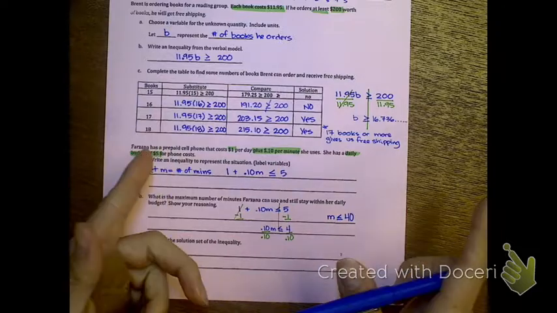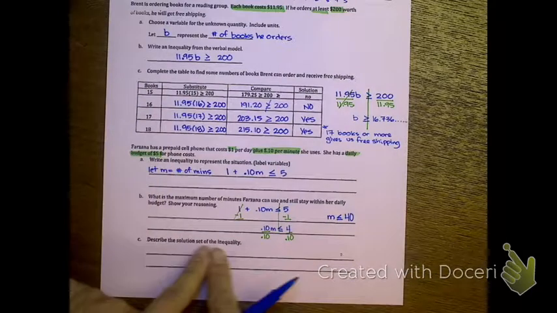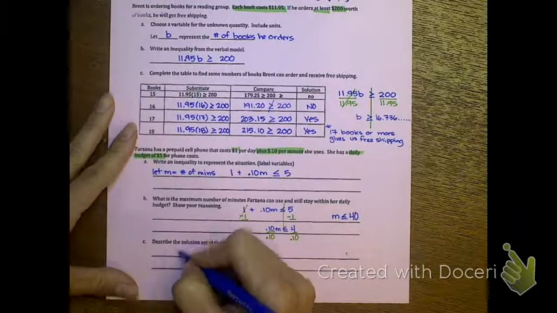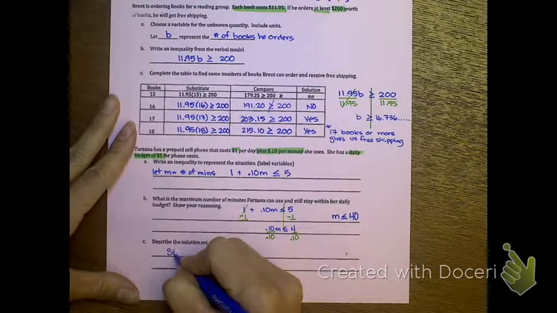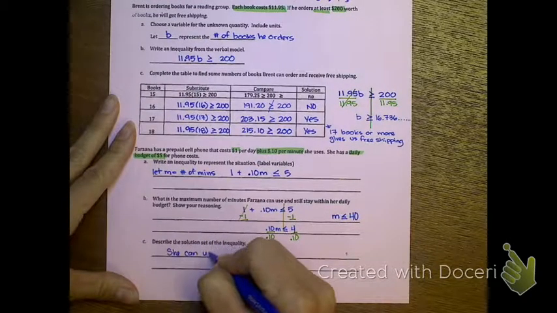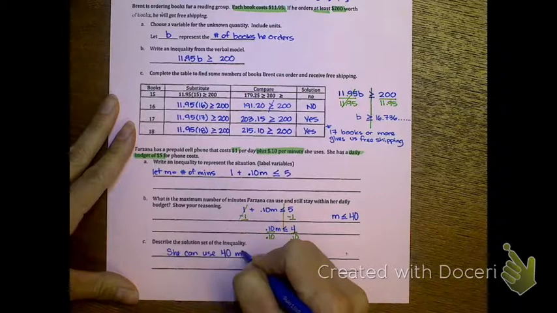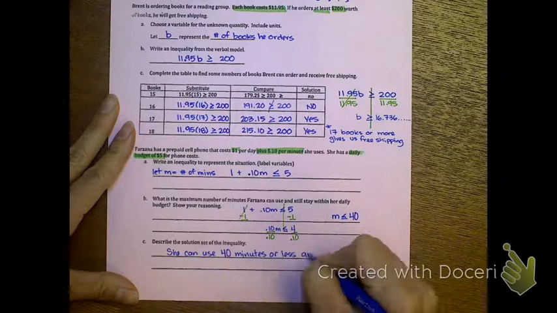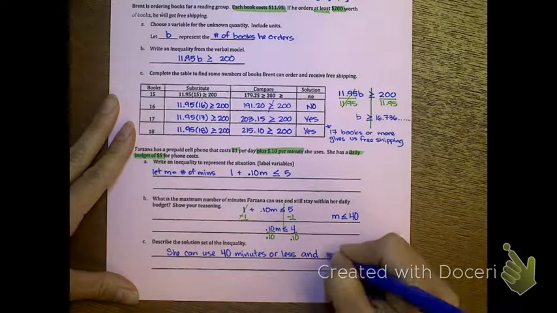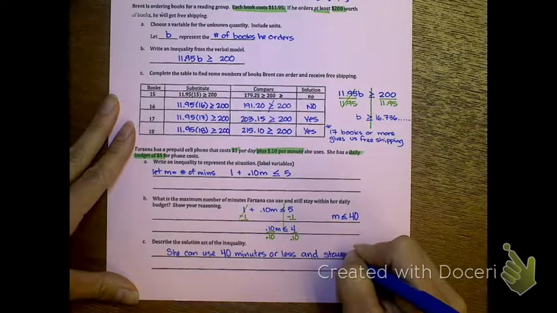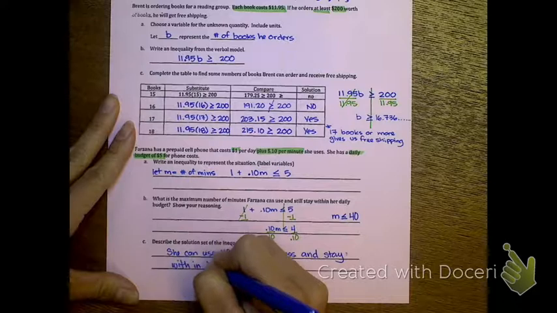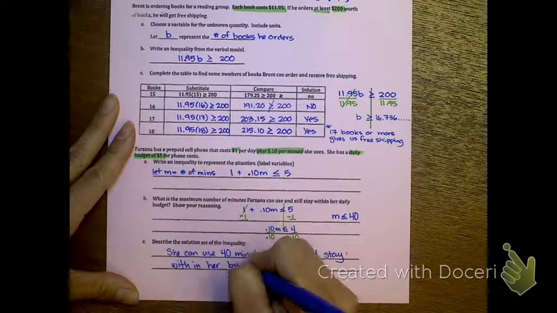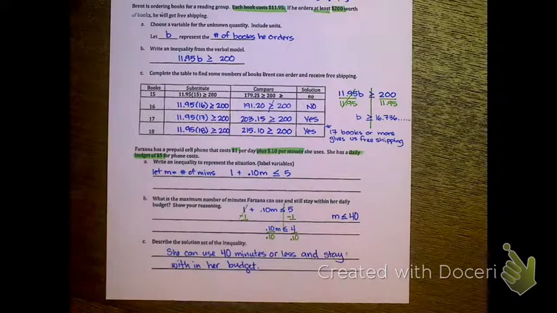So here where it says describe the solution set, we're going to basically write that in words, okay? She can use 40 minutes or less and stay under her budget, right? Or within her budget. All right, are there questions there?